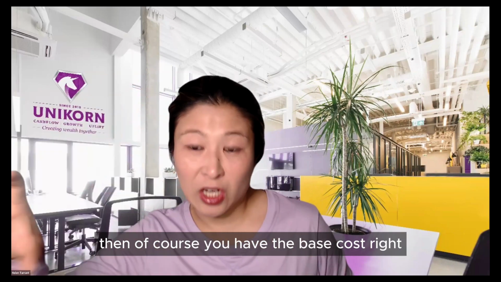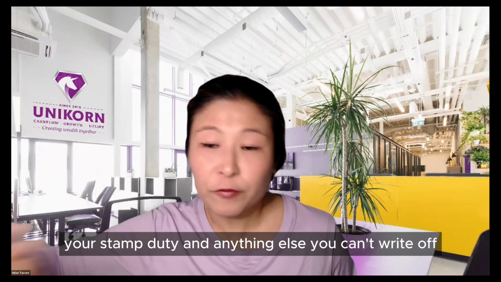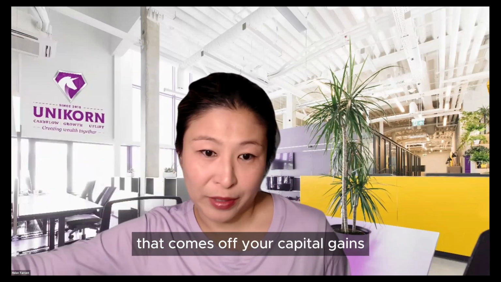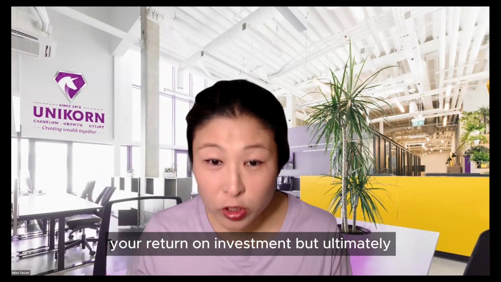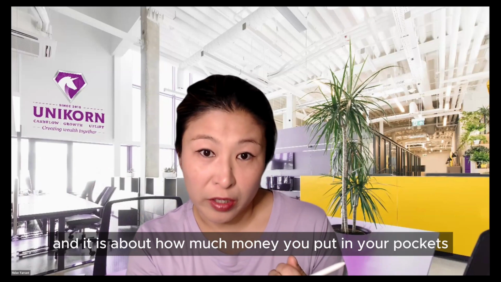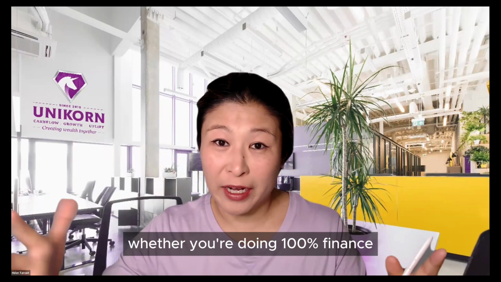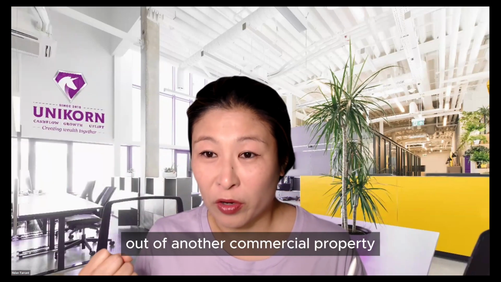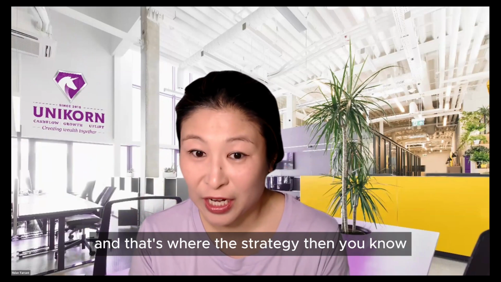Then, of course, you have the base cost, right, which is your buyer's agency, your stamp duty, and anything else you can't write off. That comes off your capital gains. So there's lots of different costs to work out your return on investment. But ultimately, it's about the yield, and it is about how much money you put in your pockets, right? And how you structure the loan, whether you're doing 100% finance, whether you're taking the deposit out of another commercial property or another residential property, or whether this is pure cash, right? And that's where the strategy happens.